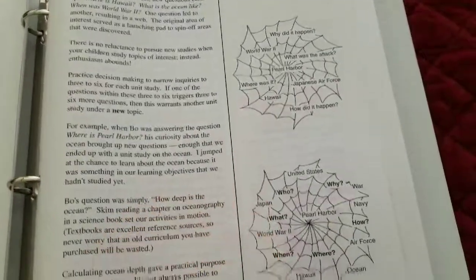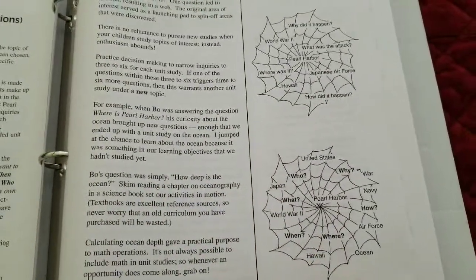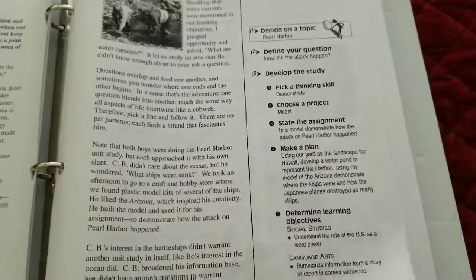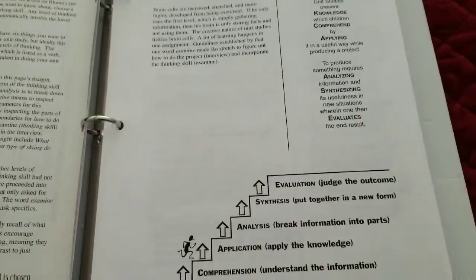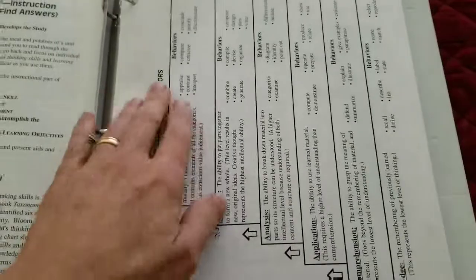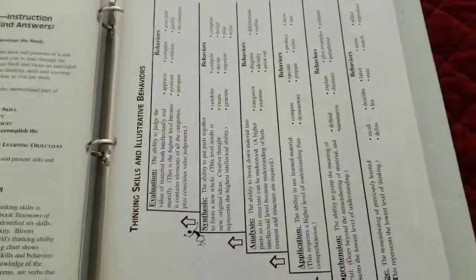She talks about making webs, and I have an image of this in the post, because they were talking about Pearl Harbor and digging into it. Then what I really like is finding the answers, the instruction. This is a huge component.